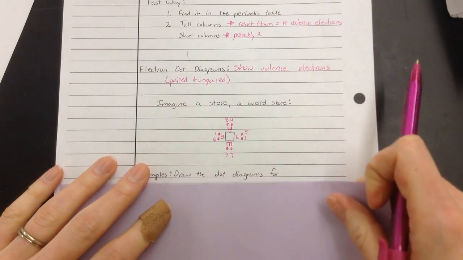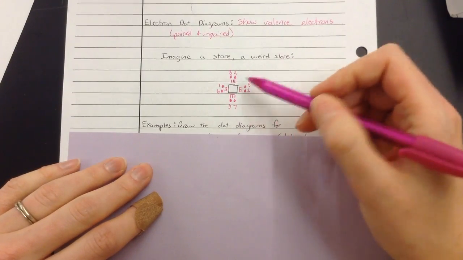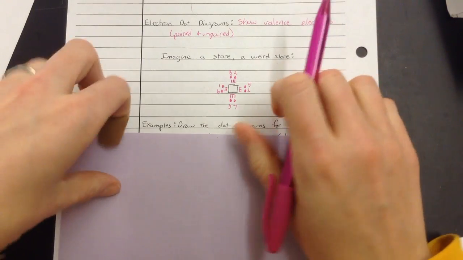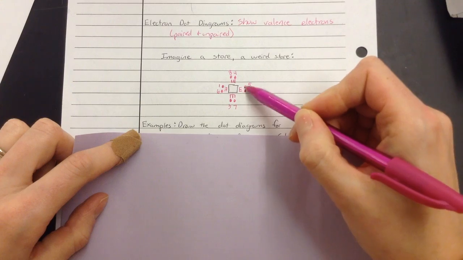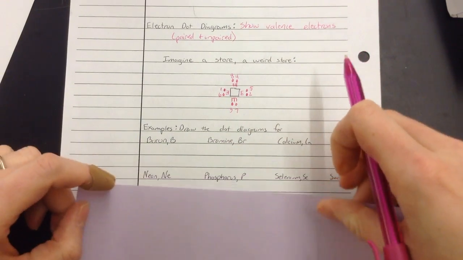Okay, so when we draw an electron dot diagram, we just have to keep in mind that the electrons can't park next to each other unless they have to, and we're going to make sure that we always have them on 2 sides, and you see how they're oriented up and down on the sides and side to side on the bottom and top. All right, so let's draw some.